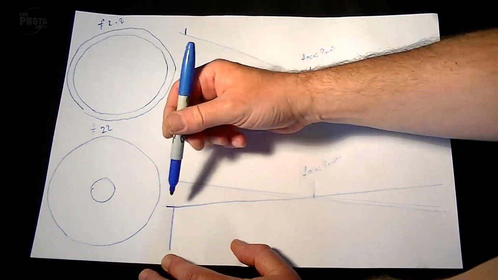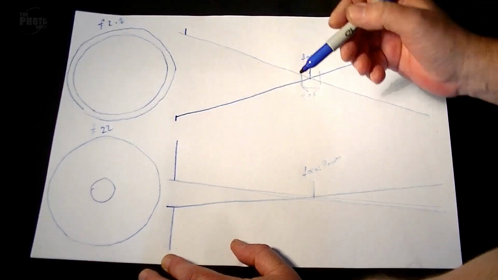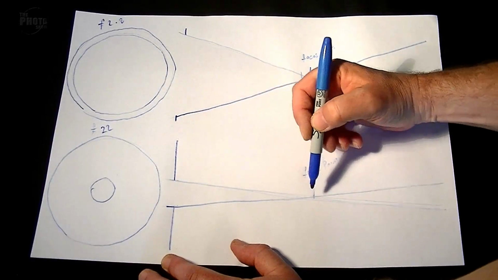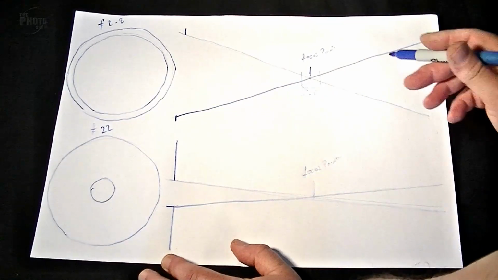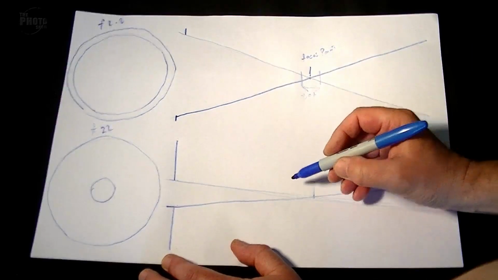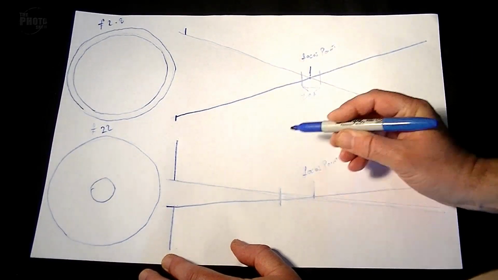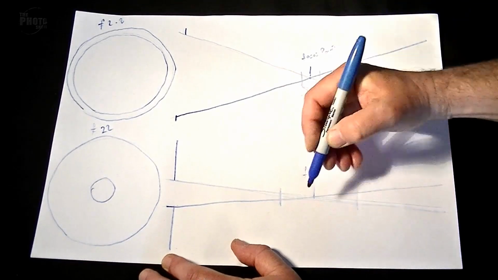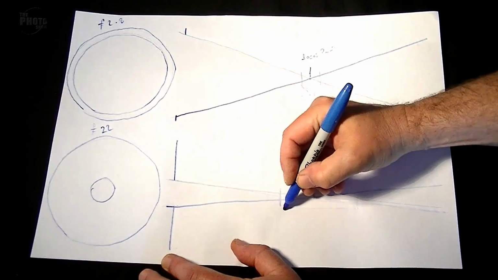You can see on the smaller aperture, which gives a greater depth of field, that the lines are converging and they're closer together for a greater distance, meaning that the image remains sharper for a deeper distance, therefore giving a deeper depth of field.